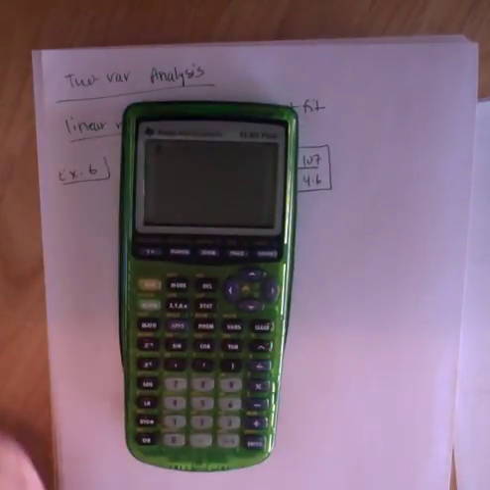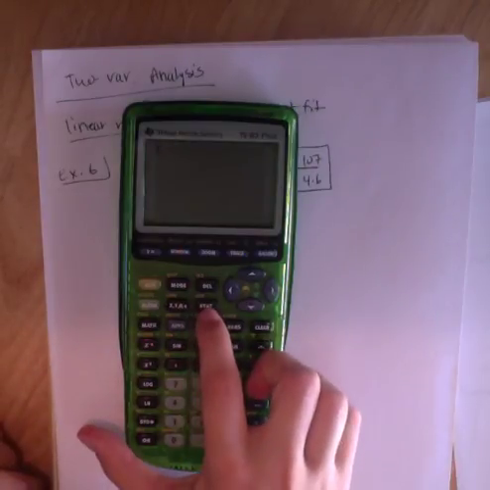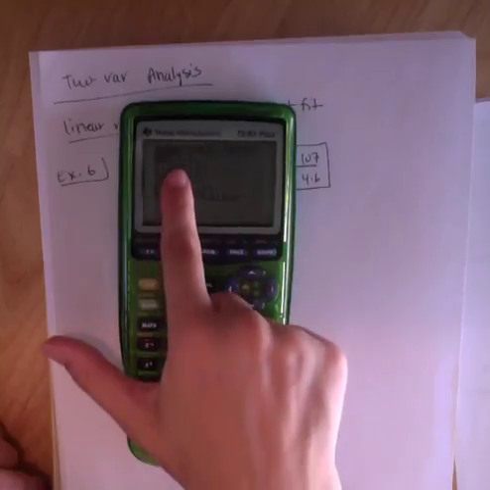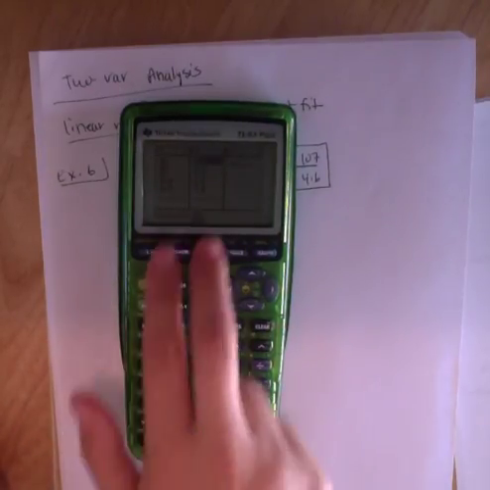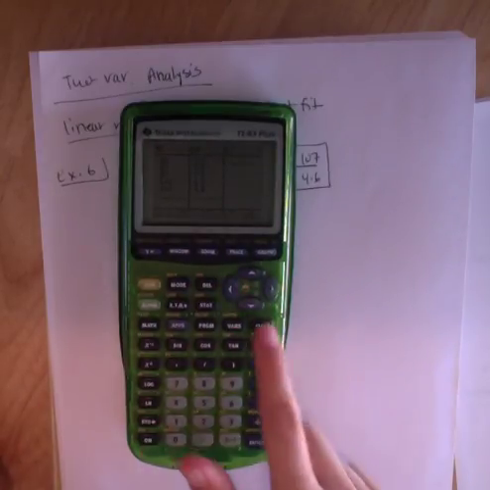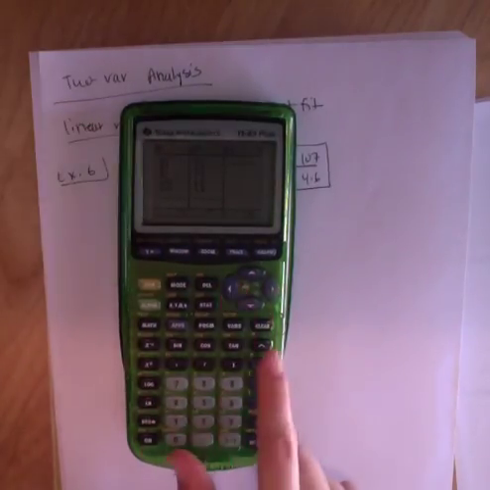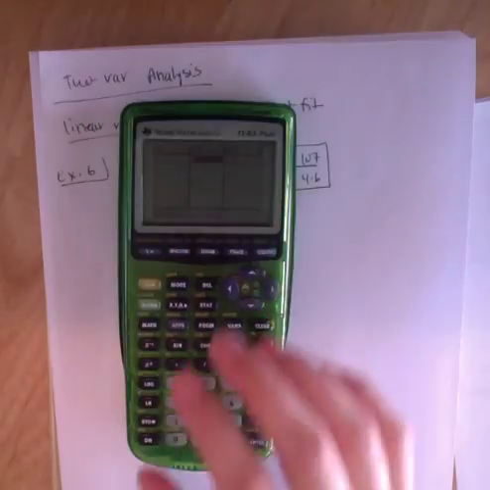So on my calculator, I'm going to hit stat, and you will see where it comes up with edit. I press enter. Now it comes up with these lists, list 1 and list 2. If you already have something in it, you go up to where the list is highlighted, press clear, enter, go over to where your next list is highlighted, clear, enter, and you are going to enter the 2 lists I gave you.